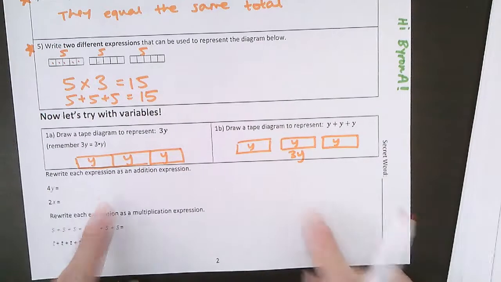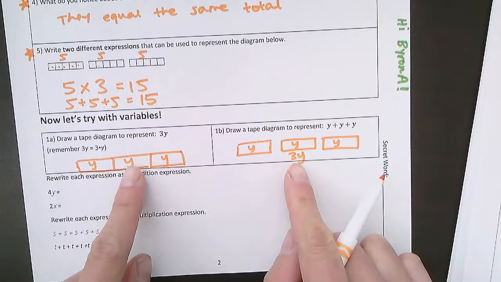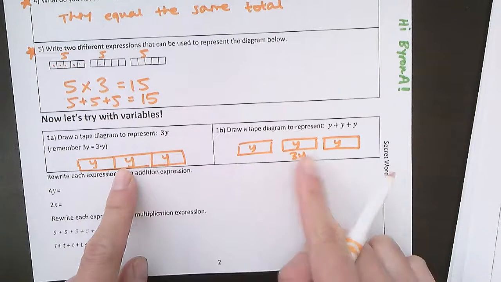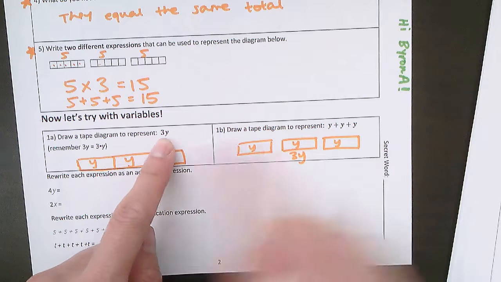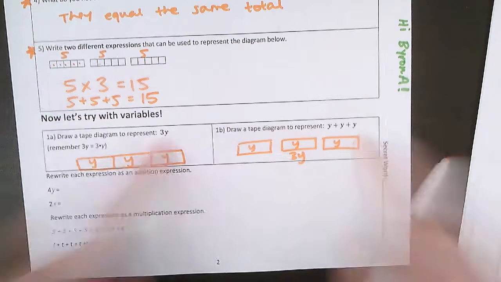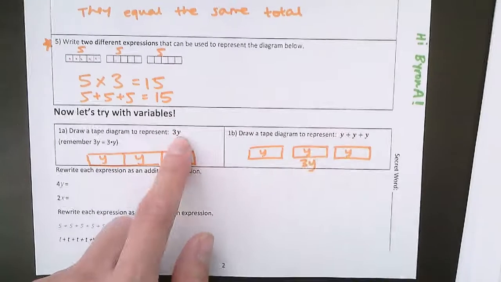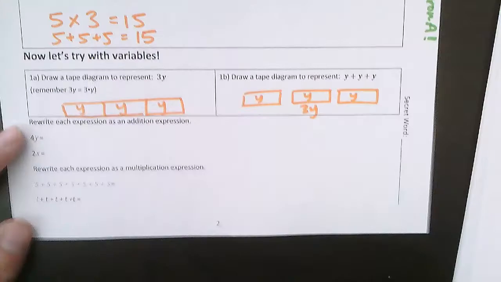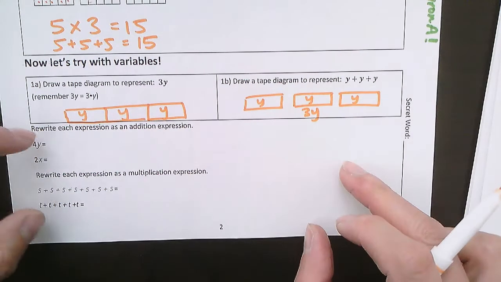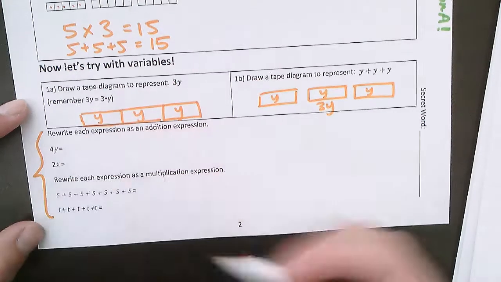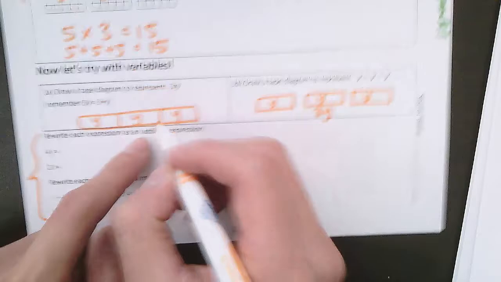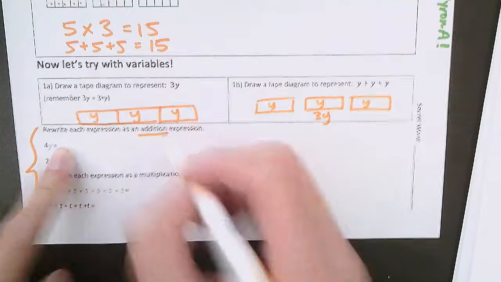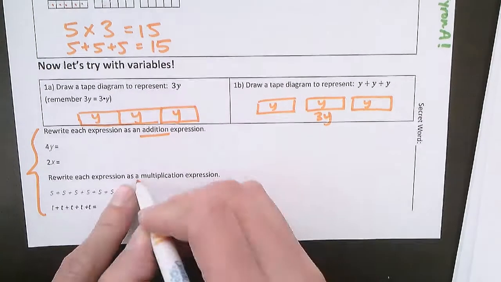Okay. So thinking that this is the same thing as this, that 3y is the same thing as y plus y plus y, or 3 times y is the same thing as y plus y plus y. I want you to use that knowledge and answer the rest of these problems down here on your own. So for these you're going to rewrite it with addition. For these, rewrite it with multiplication.